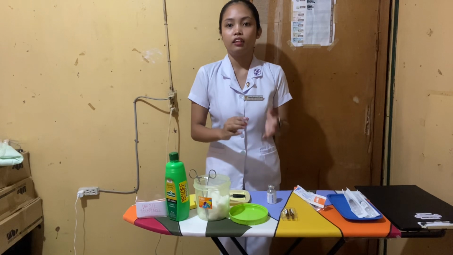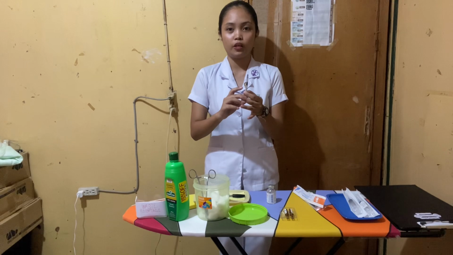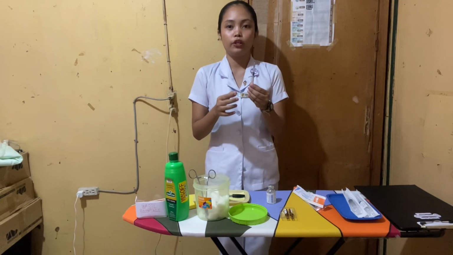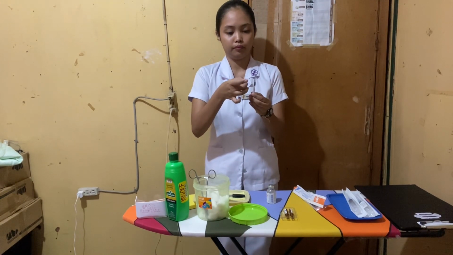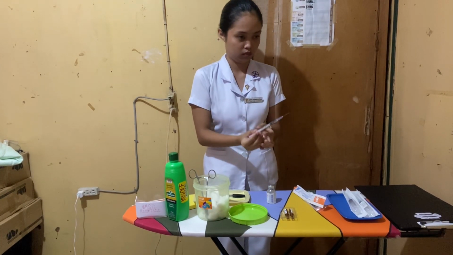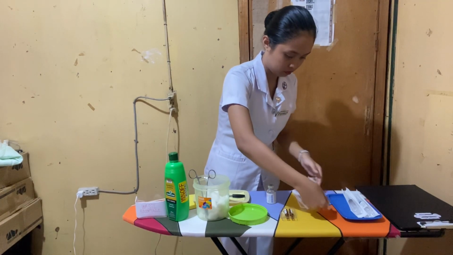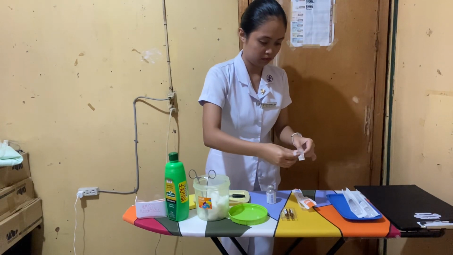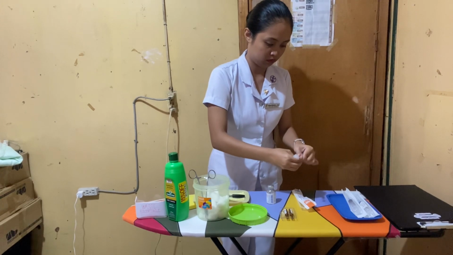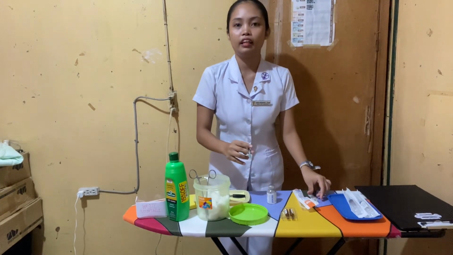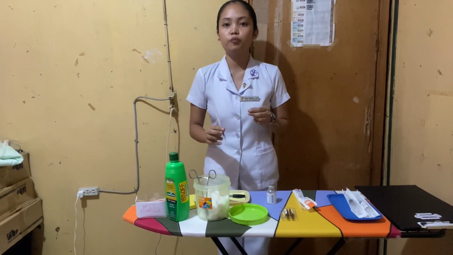After doing that, if you see an air bubble inside the syringe, then we can lightly tap the barrel to expel the air bubbles. And then I'm going to remove this aspirating needle and discard it in the waste receptacle to avoid needle prick injury.